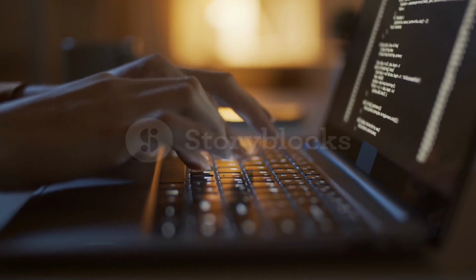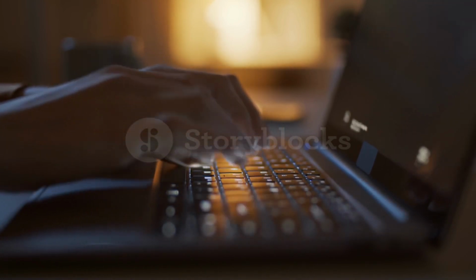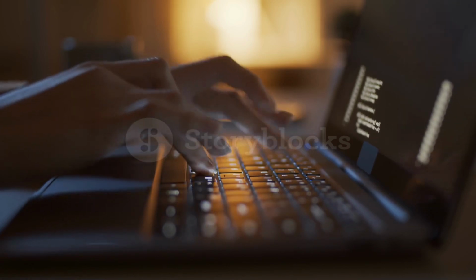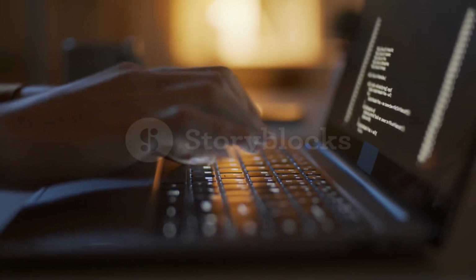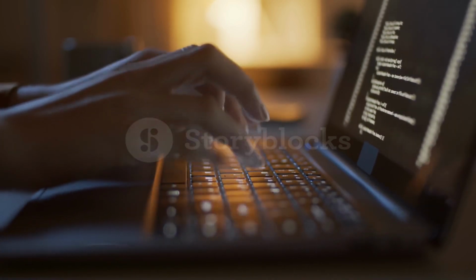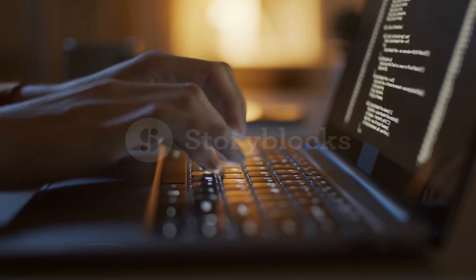Today, we're diving deep into one of the most powerful data structures in Java, the hashmap. Whether you're just starting with Java or brushing up your skills, you're in for an insightful journey. Let's get started. So, what exactly is a hashmap?